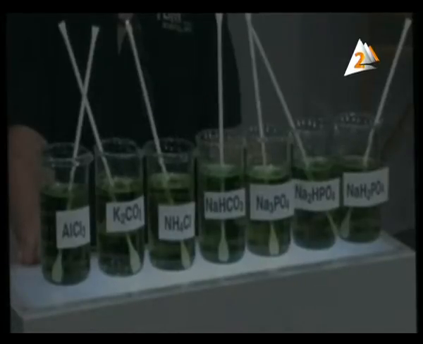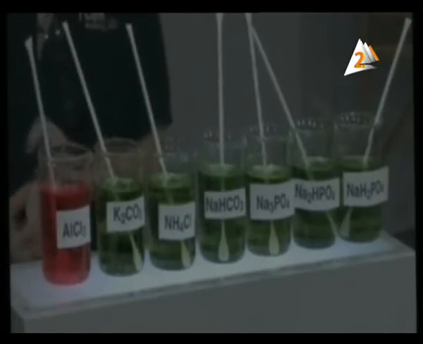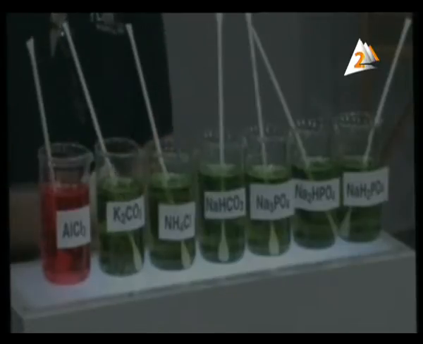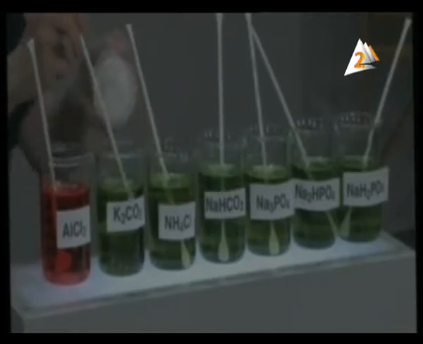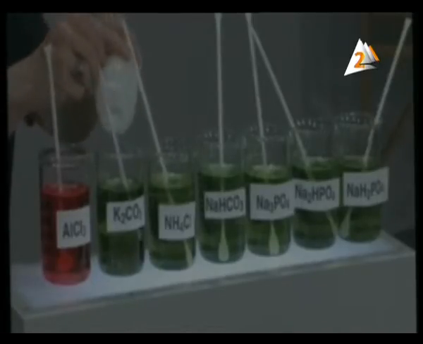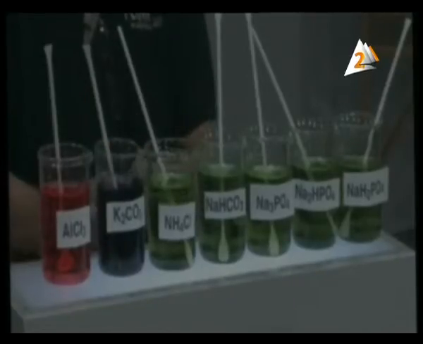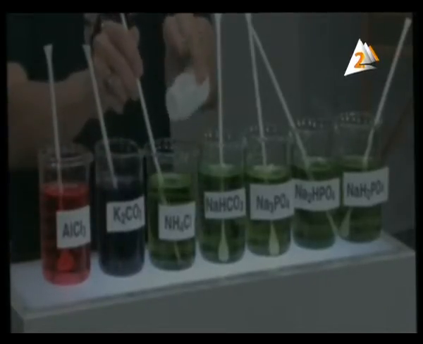What will happen here? We have different salts. As a beginning, aluminum chloride, potassium carbonate, sodium phosphate, potassium phosphate, and others. Now, all of them depend on two main factors, positive and negative. Do you think all of them have a positive? No, they have a positive ion, and the other section of the salt must be a negative ion. An indicator is added to each one.